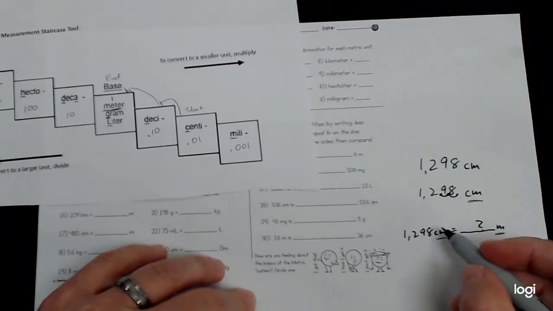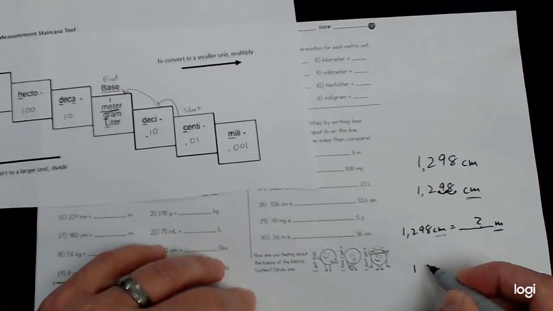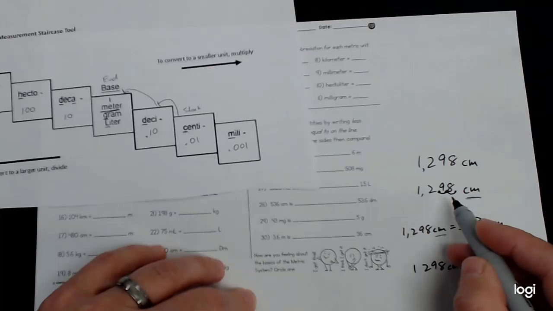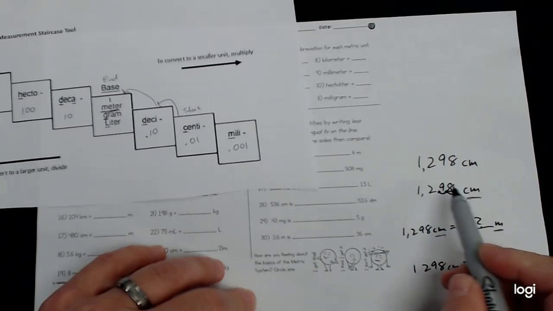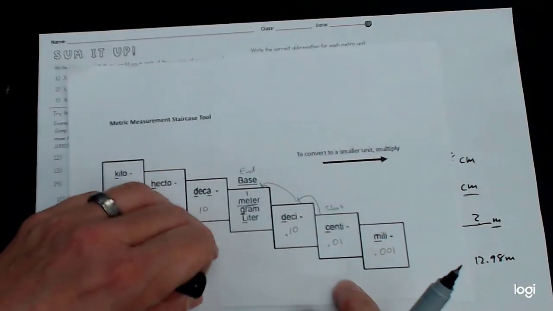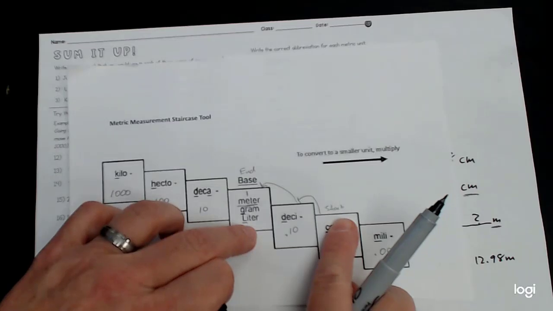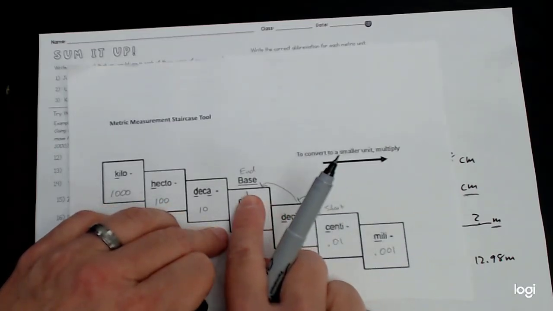So now when I write out my answer, 1,298 centimeters equals 12.98 meters. And that's because I used my metric staircase. I found my starting place. I found my end place, which is meters.